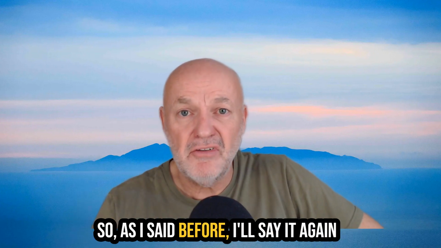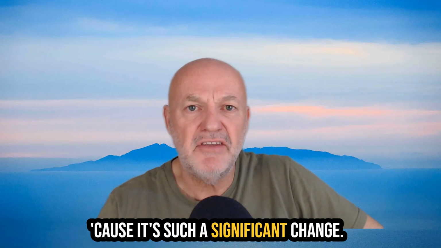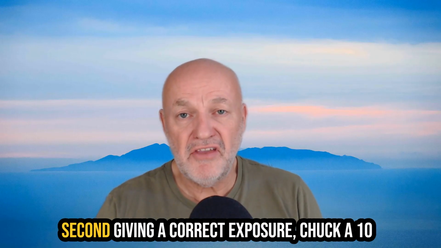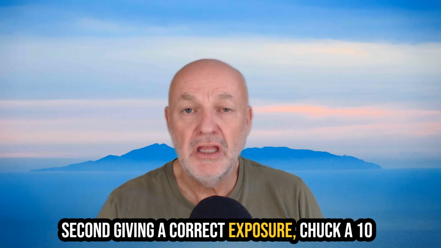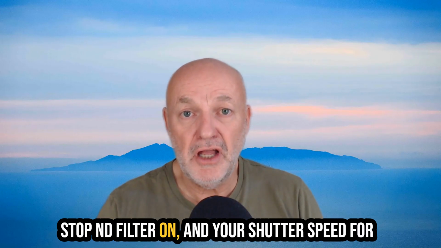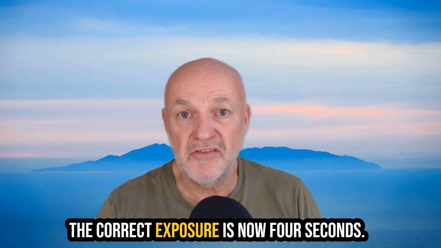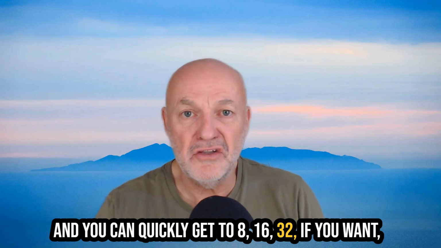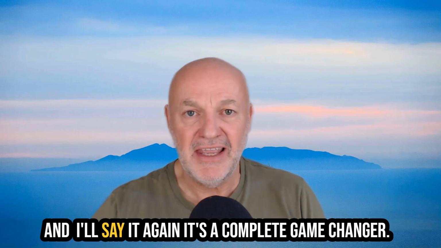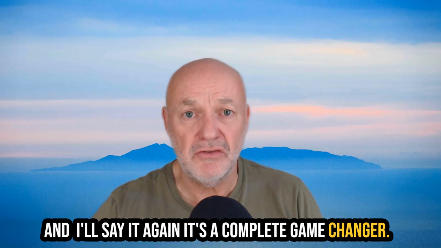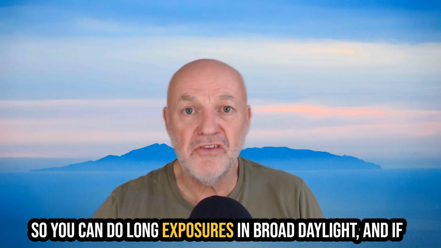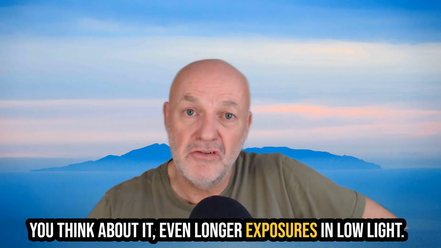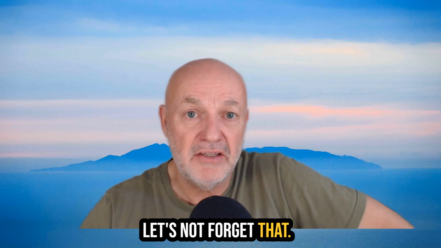So, as I said before, I'll say it again because it's such a significant change. If you've got a shutter speed of 1/250th of a second giving a correct exposure, chuck a 10-stop ND filter on and your shutter speed for the correct exposure is now 4 seconds. And you can quickly get to 8, 16, 32 if you want, and I'll say it again, it's a complete game changer. So you can do long exposures in broad daylight, and if you think about it, even longer exposures in low light, let's not forget that.